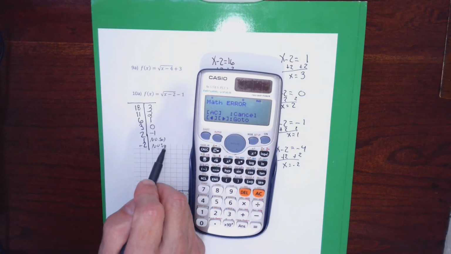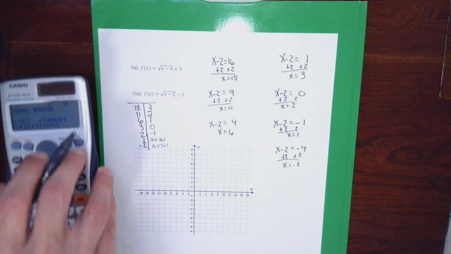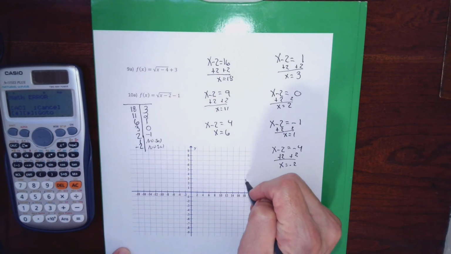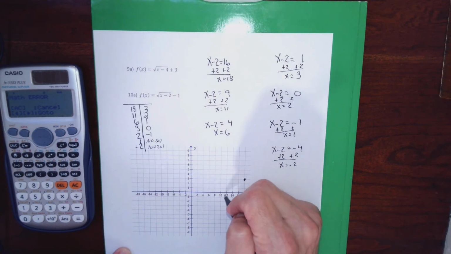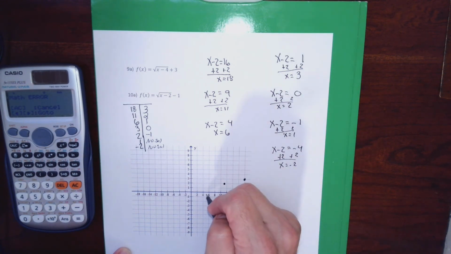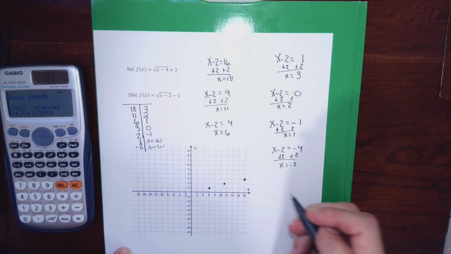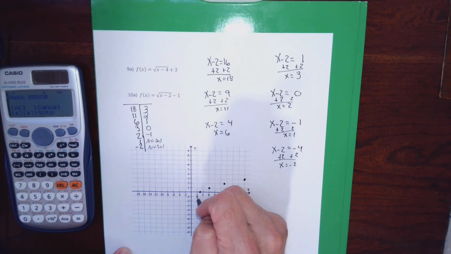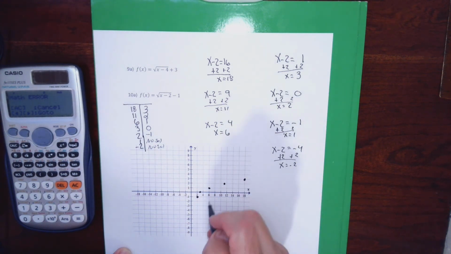So those are my points. Now I'm going to make a table. I have my table. Those are the points. Now I'm going to sketch a graph. So 18, 3, 11, 2, 6, 1, 3, 0, 2, -1. That's the important point.